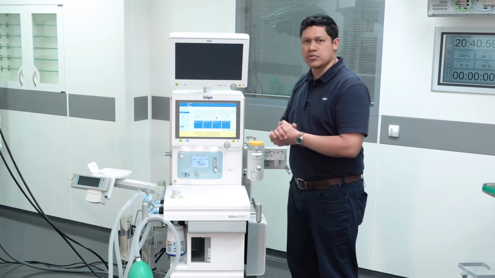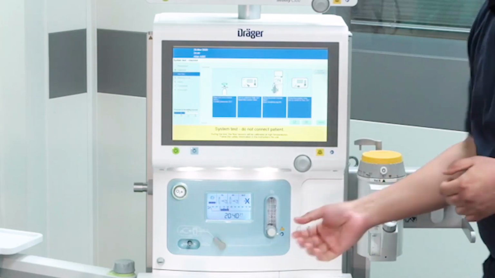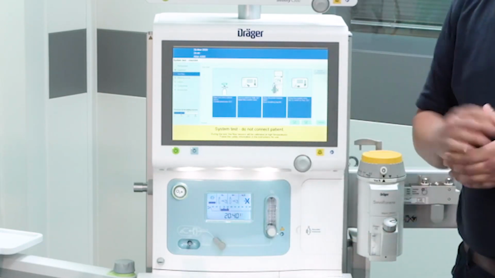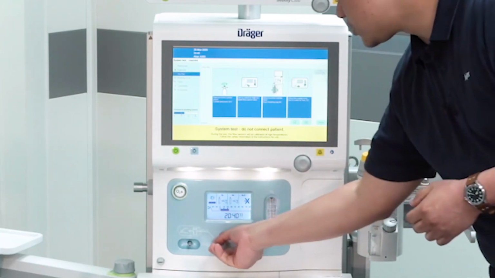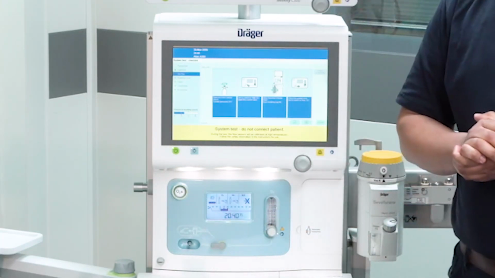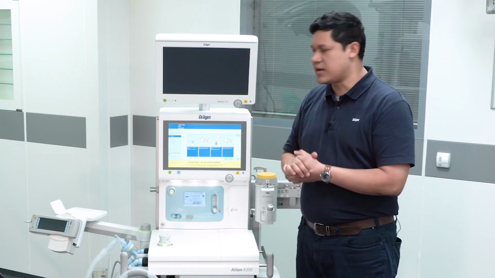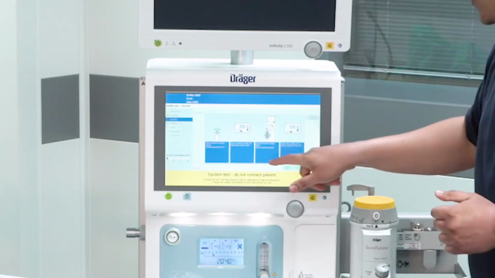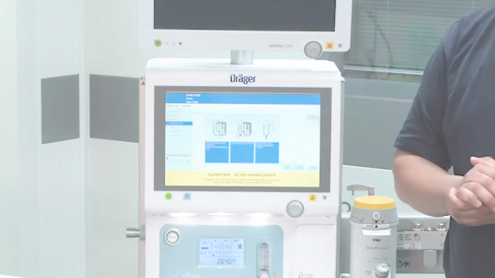Finally, you close the oxygen control valve and you put back the switch on the auxiliary oxygen position. Once you have finalized verifying the gas flow group of tests, you press the check sign.